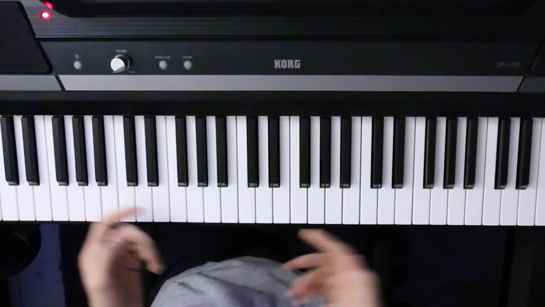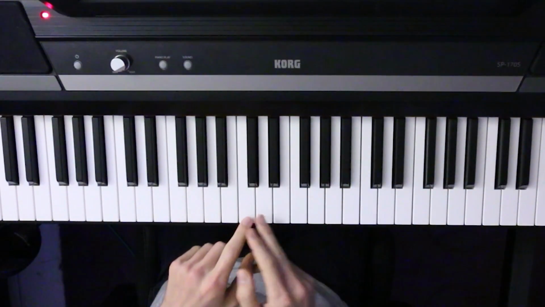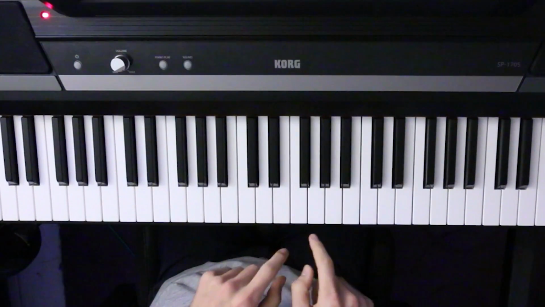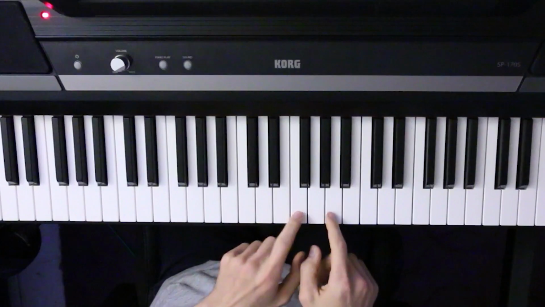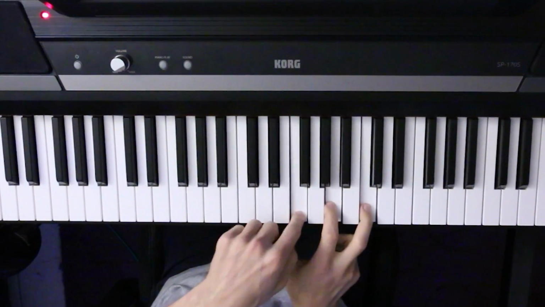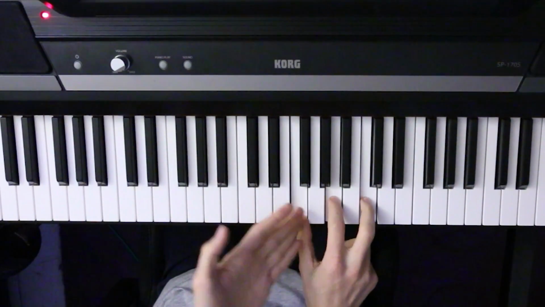Major triad. So if we start on another one of our major thirds, we had 1, 4, and 5, C, F, and G. Those are all our major thirds. Those are the only major thirds. So if we start on F, and then add this one, which is a minor third, two notes in between, that creates an F major triad.